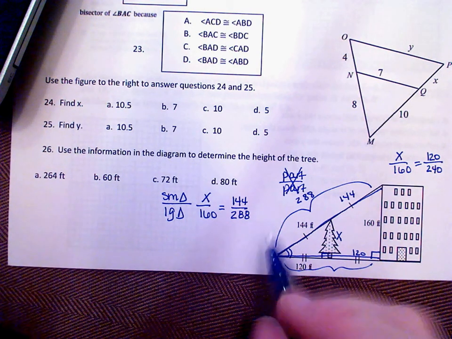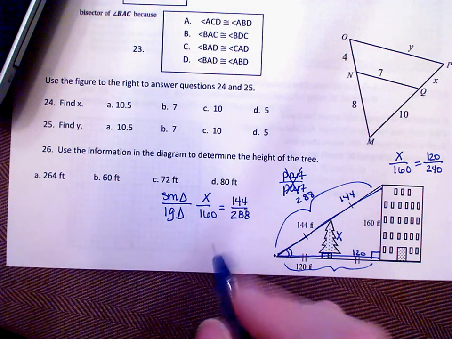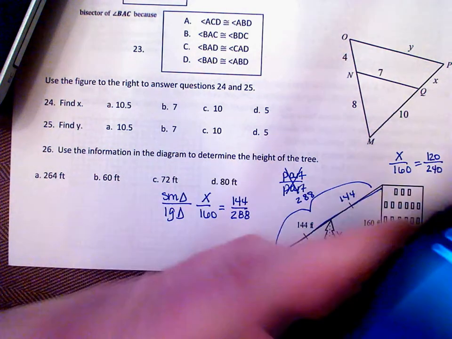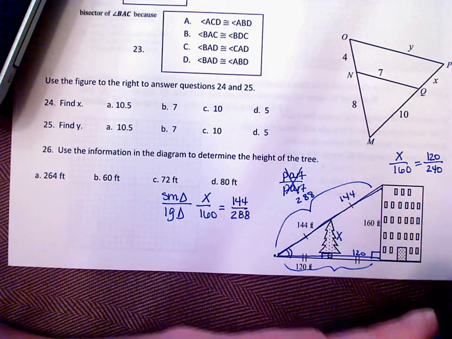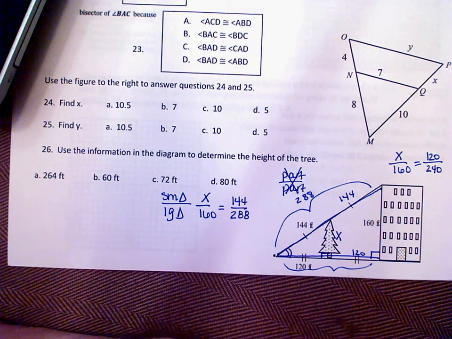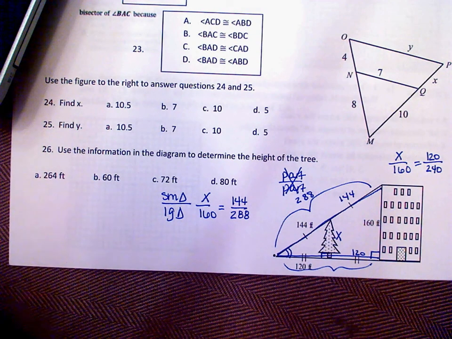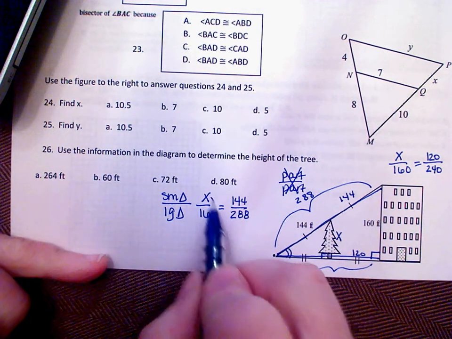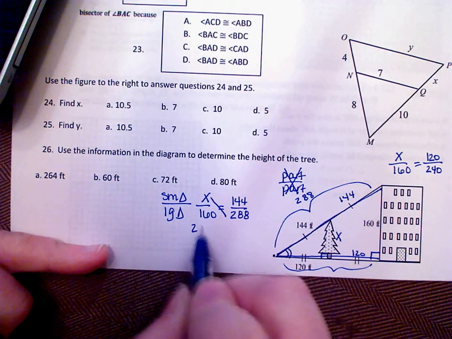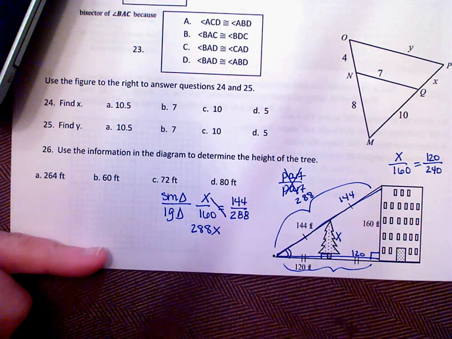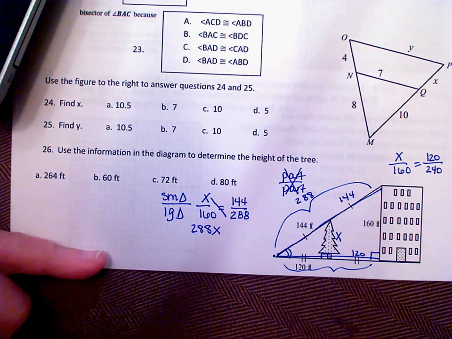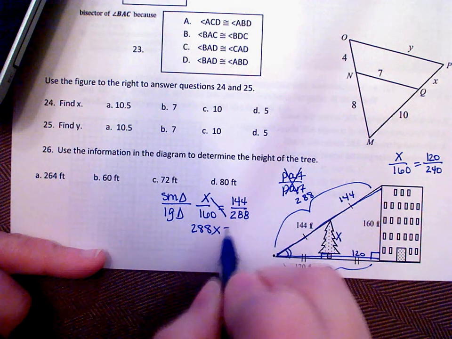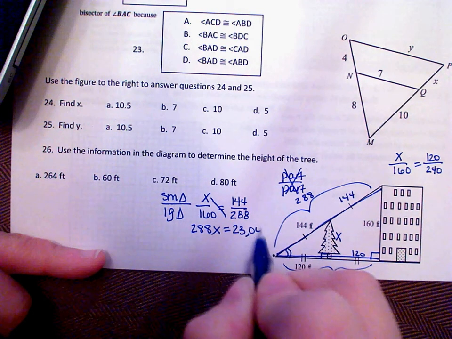So when we cross multiply to solve, we have some large numbers that we need to multiply together. So we have the 288 times x, that's 288x, and then we have to multiply the 144 by 160 to get 23,040.